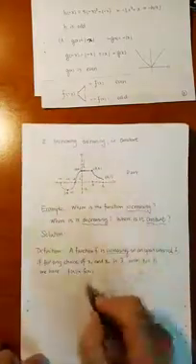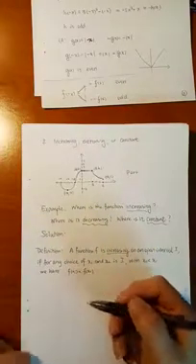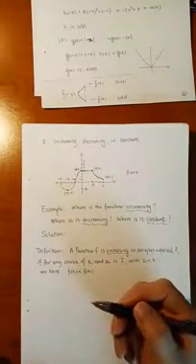Whenever you have a small input, you have small output. Okay, small input gets small output.